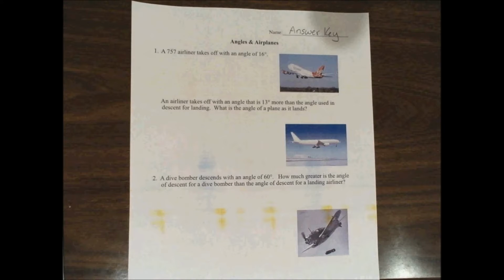Angles in airplanes. Problem number 1. A 757 airliner takes off with an angle of 16 degrees. An airliner takes off with an angle that is 13 degrees more than the angle it used for descent and for landing. What is the angle of the plane as it lands?